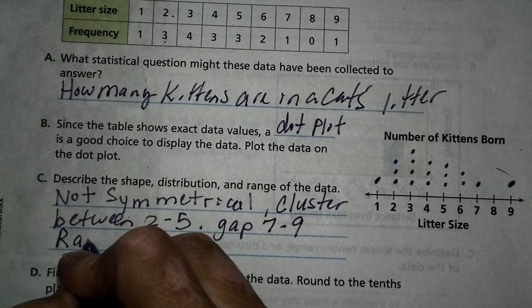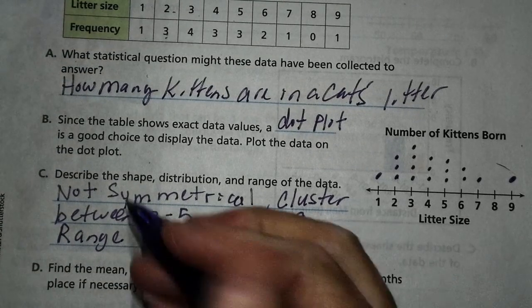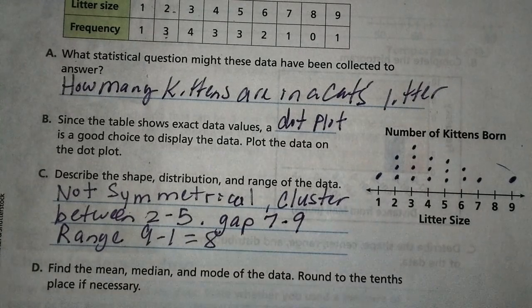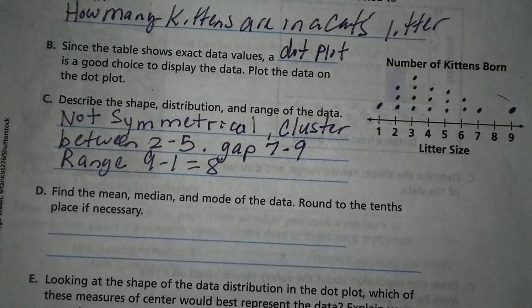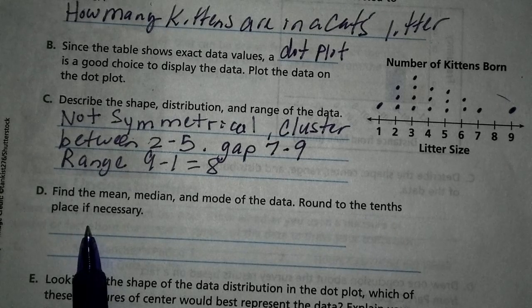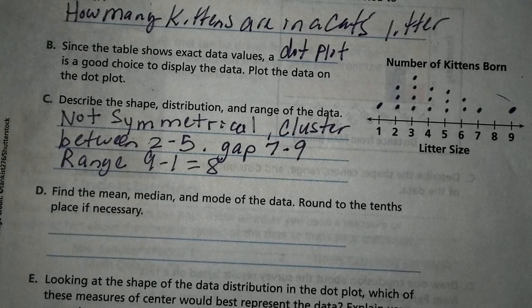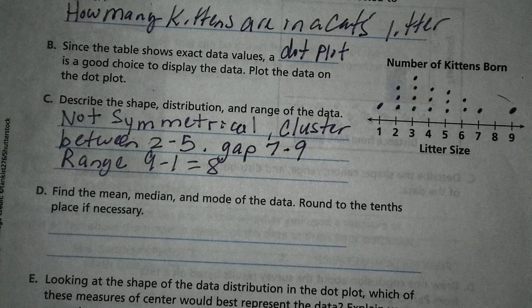And the last thing it asked us was the range. So the range is the difference between the largest and smallest. So 9 minus 1. So the range is 8. All right, so then it asks us to find the mean, the median, and the mode of the data. Round to the nearest tenth place if necessary. So that means we have to write all these out and then add them together.